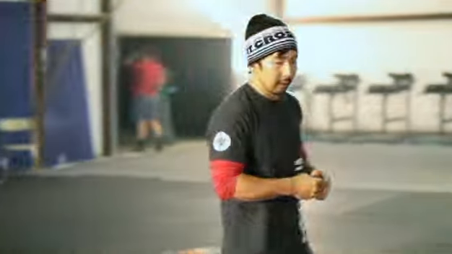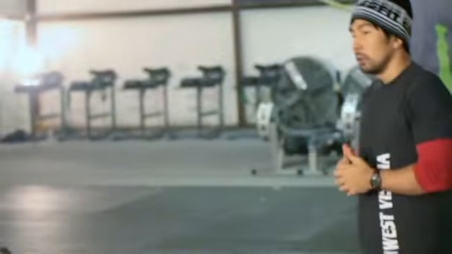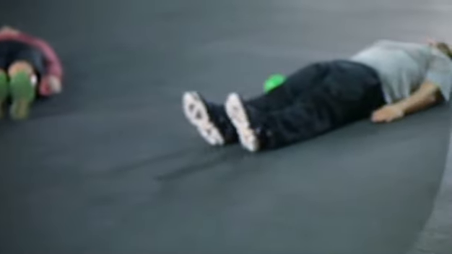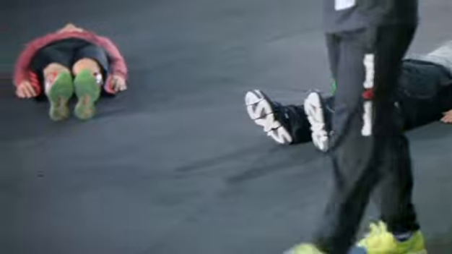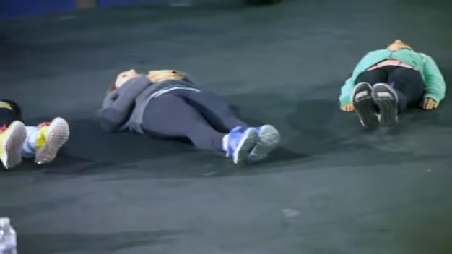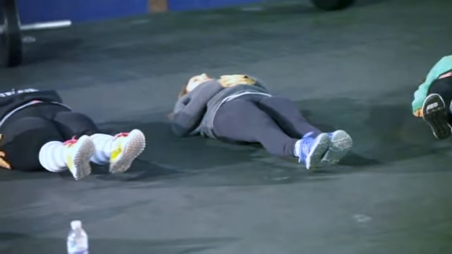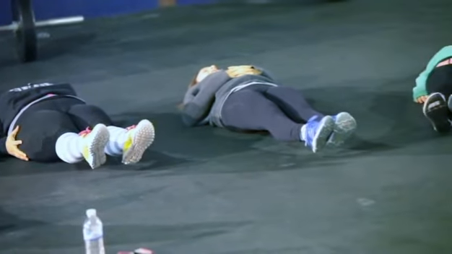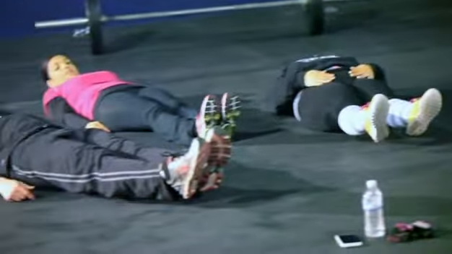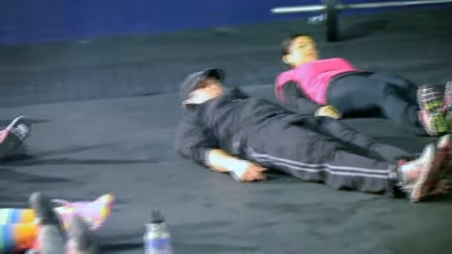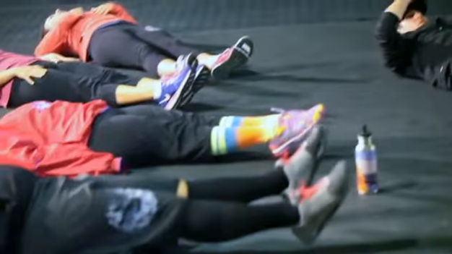Point your toes, squeeze your butt, take a deep breath in your belly, exhale, make it tight. Now lift your feet up 1 inch off the ground. A little bit easier? Maybe? Same thing. Point your toes, squeeze your butt.